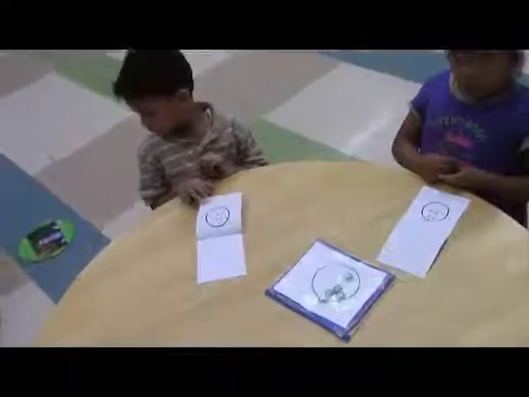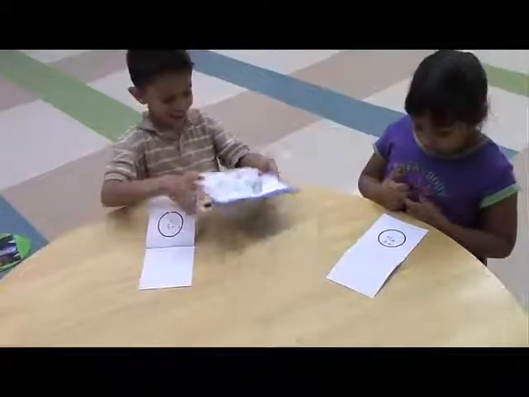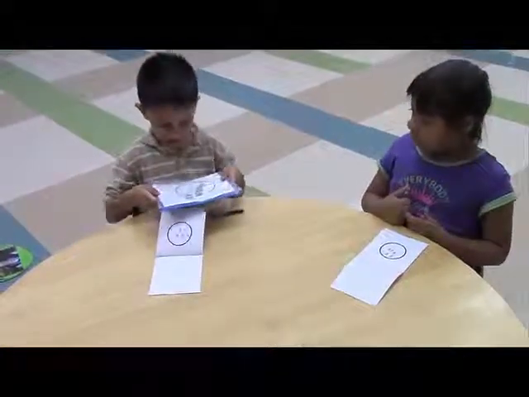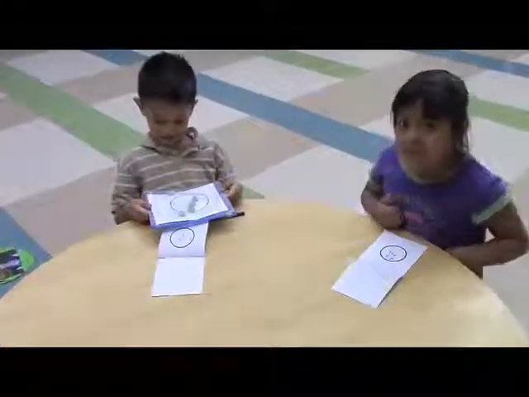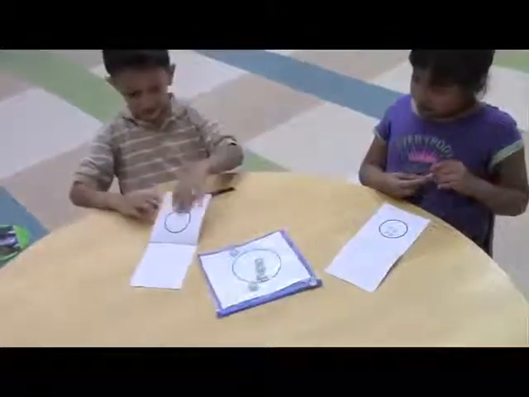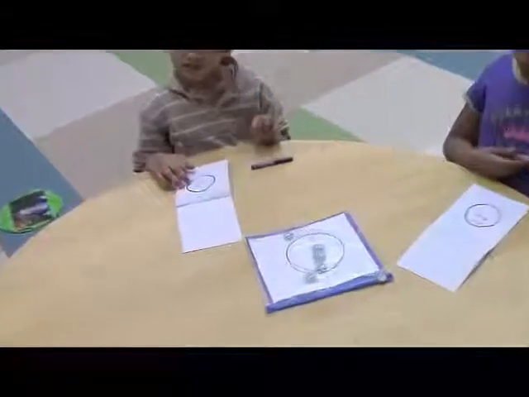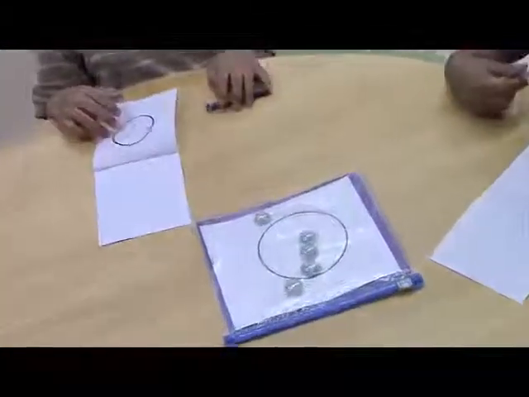Josue, okay. Now we will do it one more time. Josue, pick the bag and shake. Shake it. Okay, put on the table. Okay, how many marbles are in? 3, 3, okay. And how many marbles are out? 2.